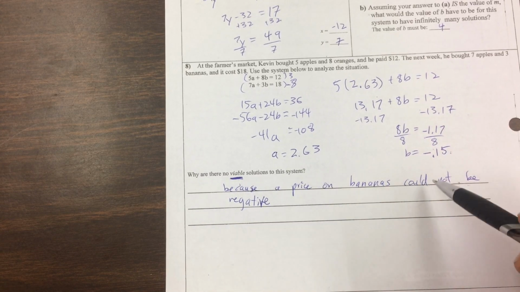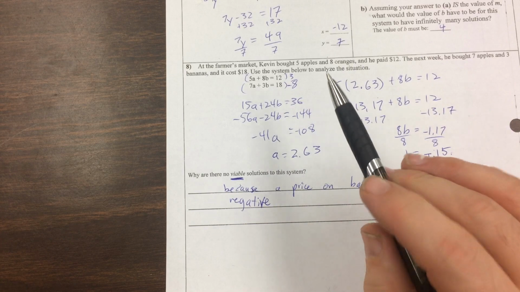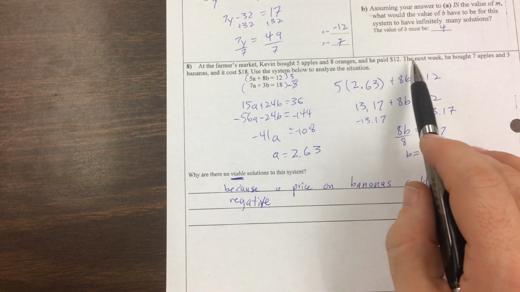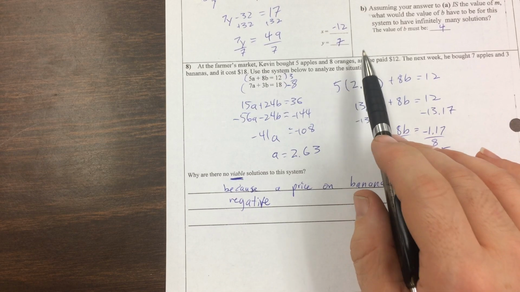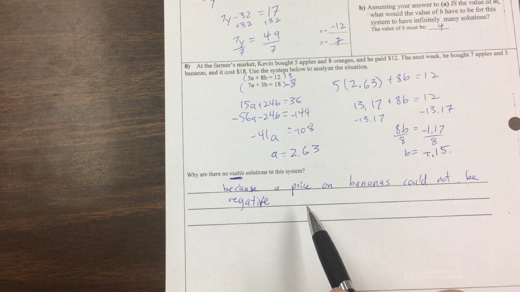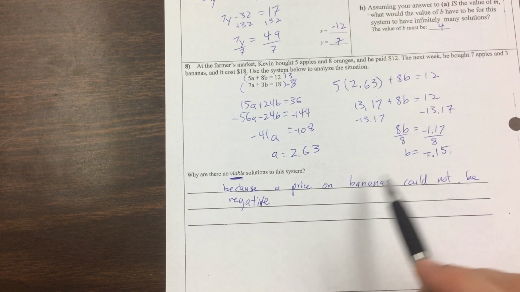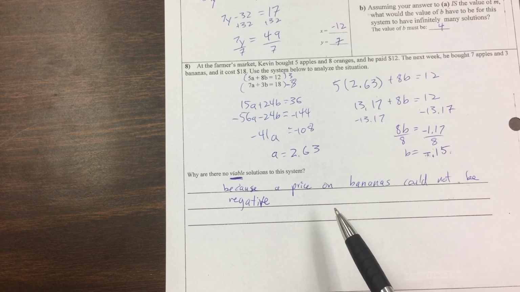Or, in this case, a price can't be negative. So that's what this last question is going to be doing, asking you to think about how the scenario limits what actually could be viable answers. And what makes that not viable here is the negative. So you can't have a negative price on a banana.